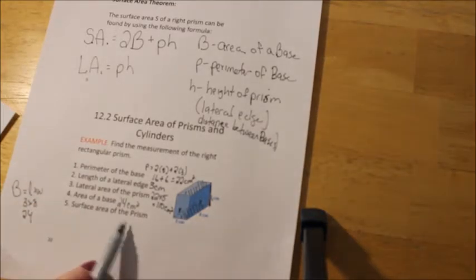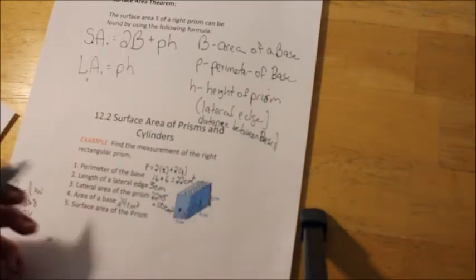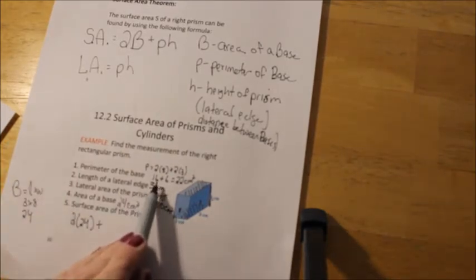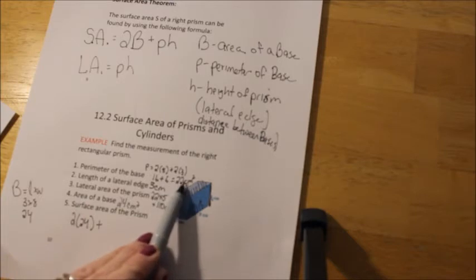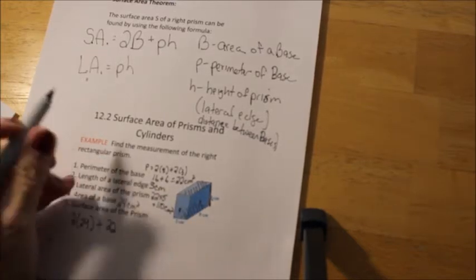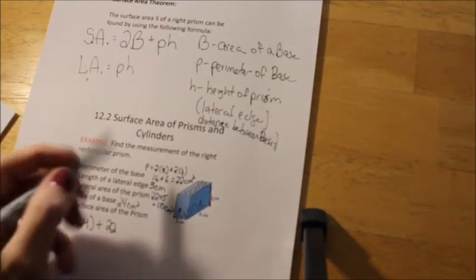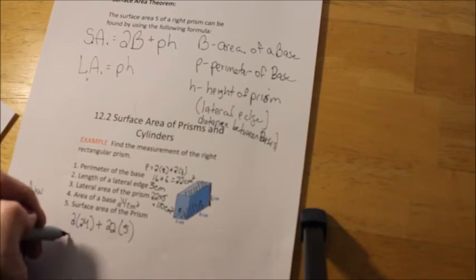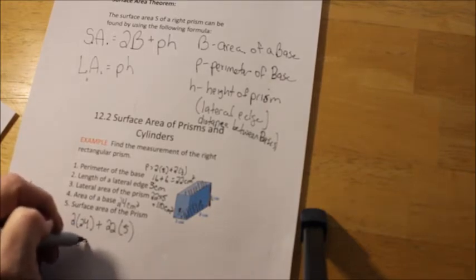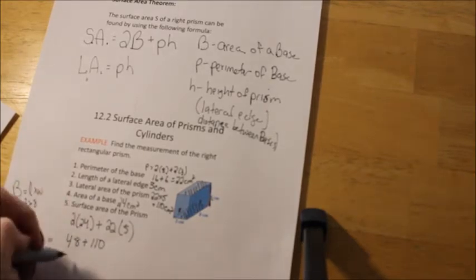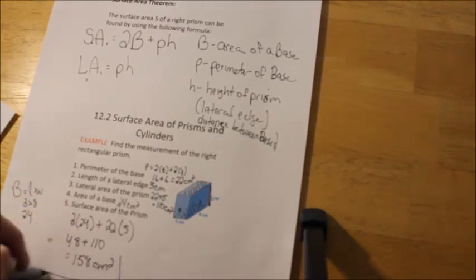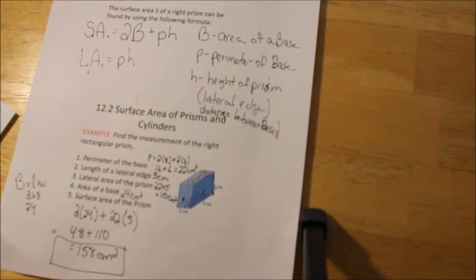What is the surface area? So we're going to say 2 times 24 plus the perimeter of the base, which was 22, times the height, which is 5. Well, remember, we already found ph. That's 110, right? So we would have 48 plus 110, which is going to give me 158 centimeters squared, and that would be my surface area. Okay?